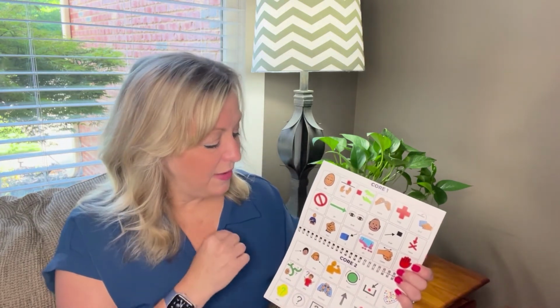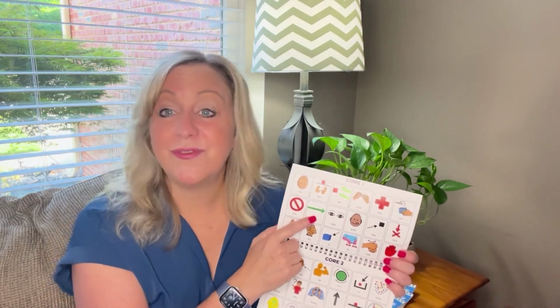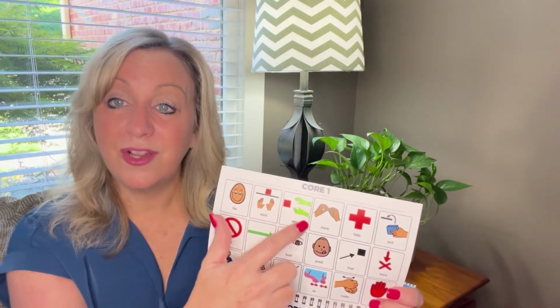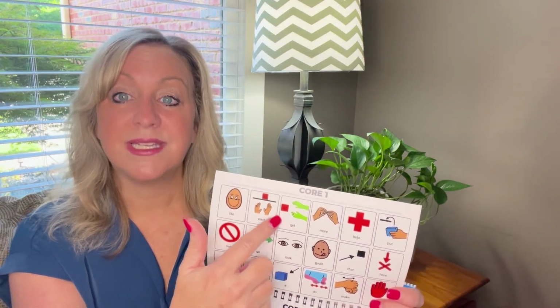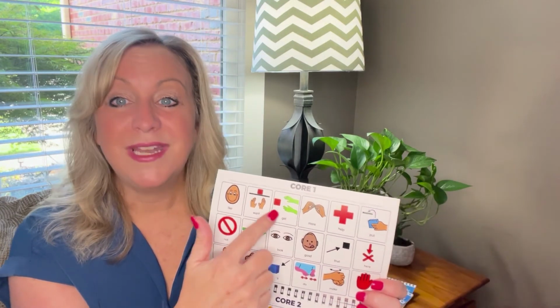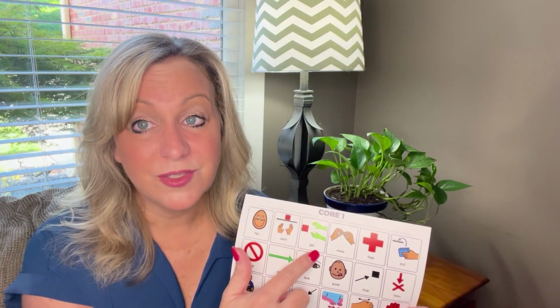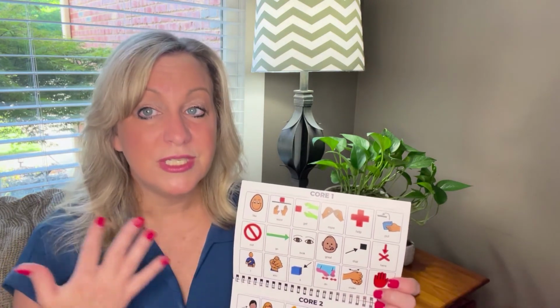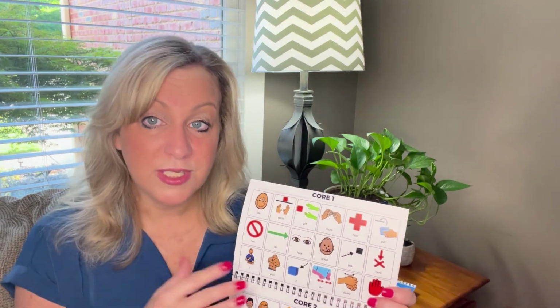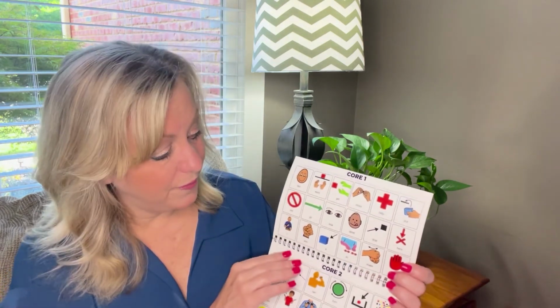You'll see some that are your more traditional ones that you've seen for years from Boardmaker Mayer-Johnson. You'll also see high contrast symbols like this one. It has highly colored, high contrasting simple symbols to help our students who may have a visual impairment. Now, this is not perfect for a student that has a visual impairment, but again, we're starting to just teach them that pointing to a symbol while we're speaking is a way for us to communicate. So it doesn't have to be perfect for them, okay?